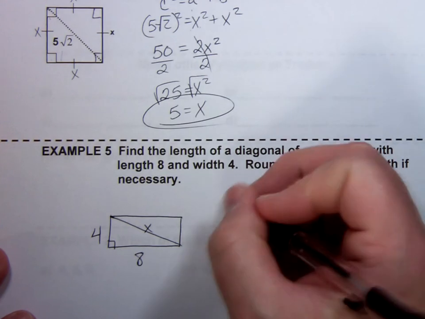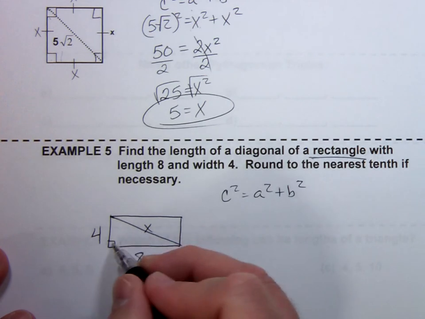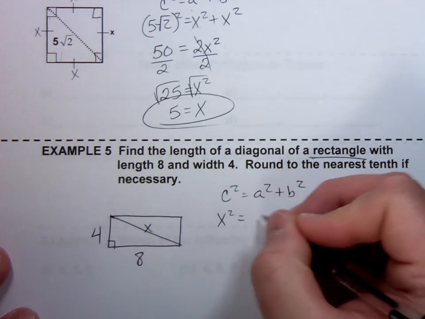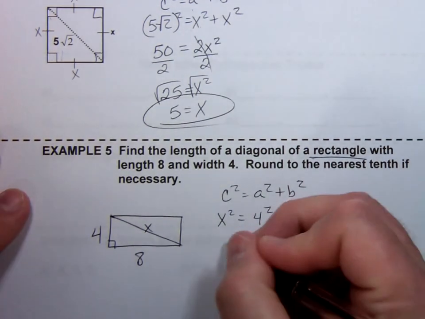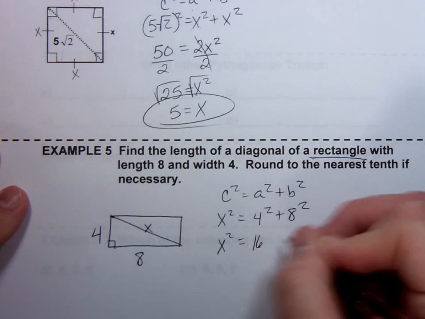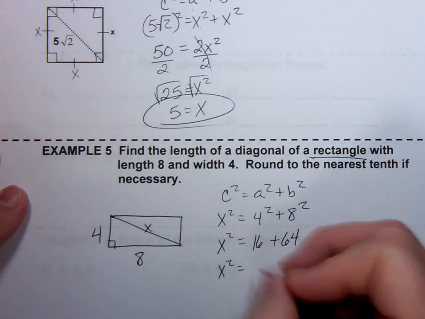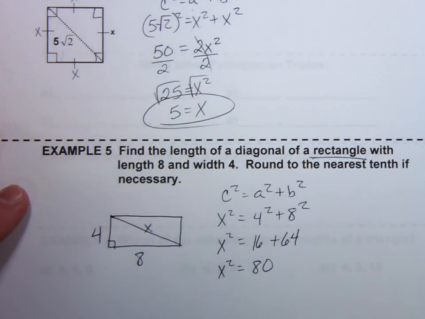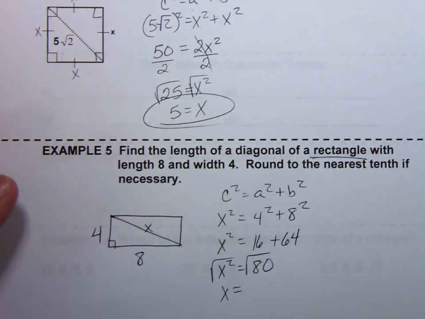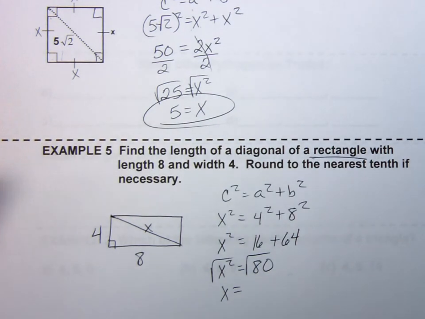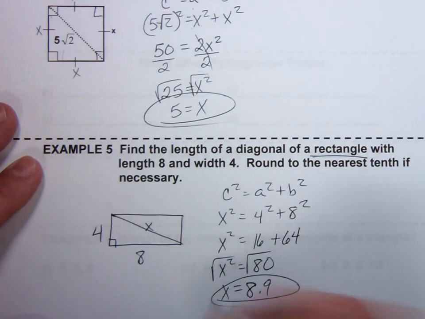Identify the hypotenuse and make sure we put that in for C. X is the hypotenuse because it's opposite the right angle. So the 4 and 8 are A and B. Does not matter which one's which. So 4 squared is 16. 8 squared is 64. Add those together. And then the last step, got to get rid of that squared, so we do the opposite operation. Take the square root. And if we type that in the calculator, you're going to get approximately 8.9 because it said to round to the nearest tenth, so we're keeping one number after the decimal point.